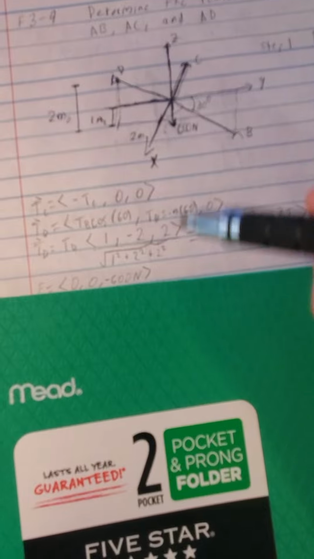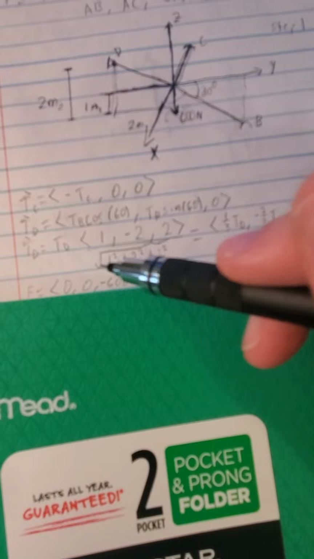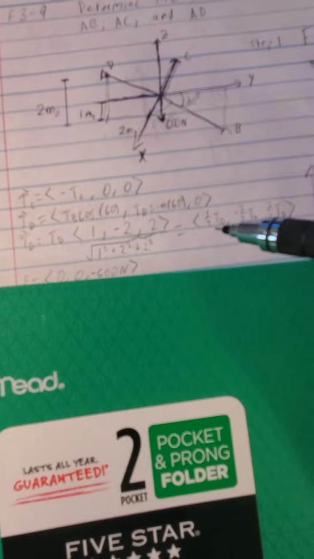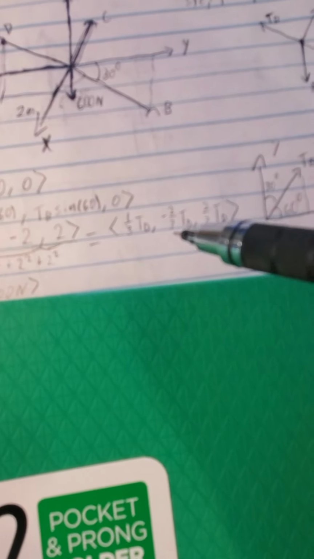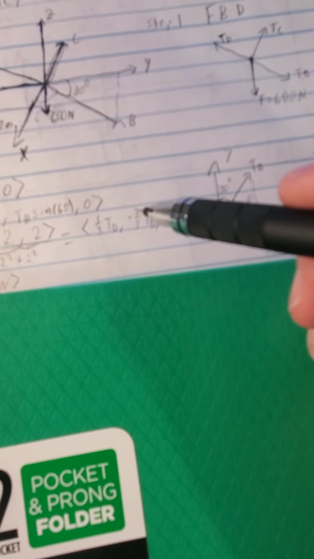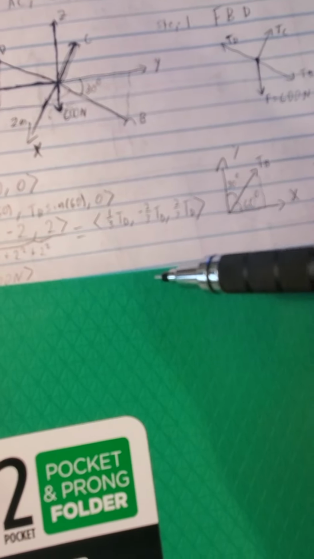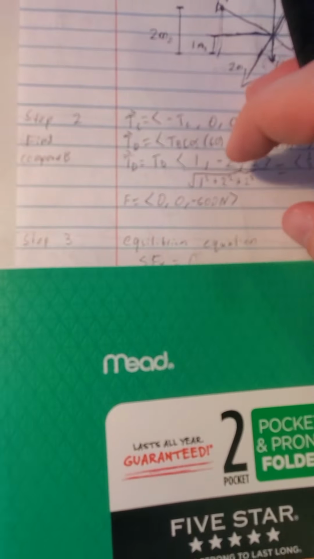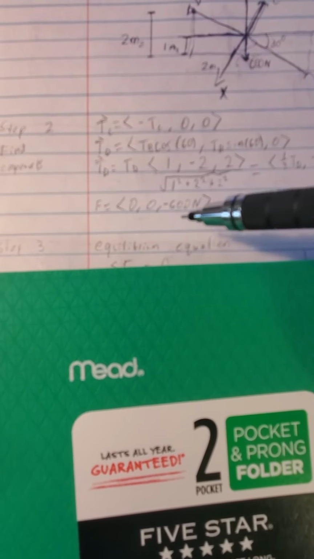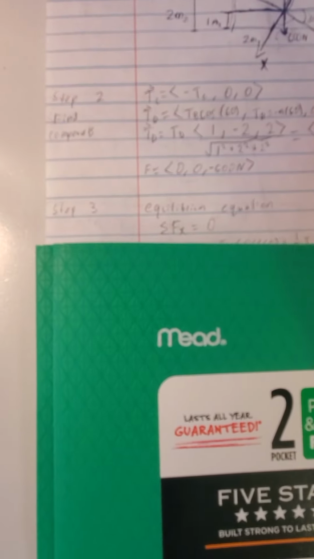And to find the unit version of it, we have to divide by the square root of 1 squared plus 2 squared plus 2 squared, which gives us 1 over 3 TD. And in the y component we have negative 2 over 3 TD, and in the z component we have 2 over 3 TD. And for the force, I just put 0, 0 and negative 600 newtons because that's acting in the negative z direction.